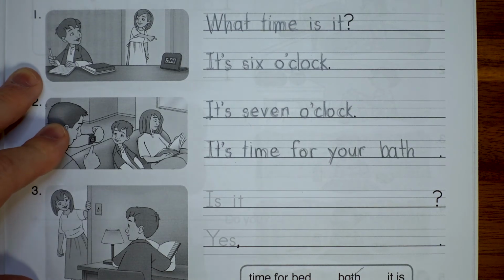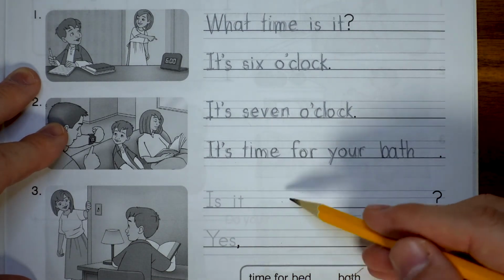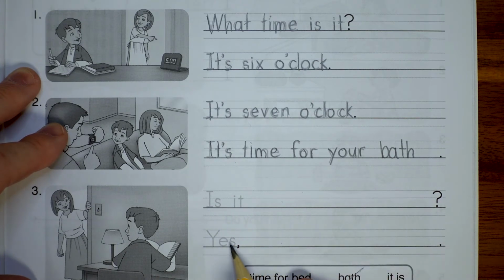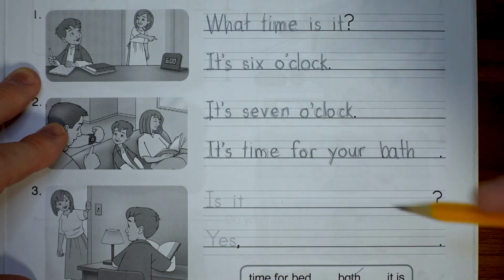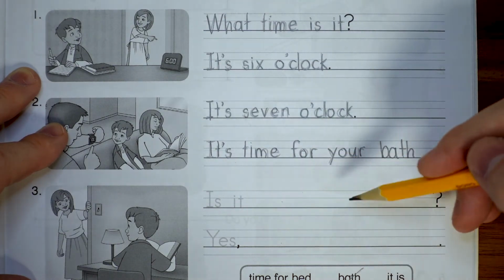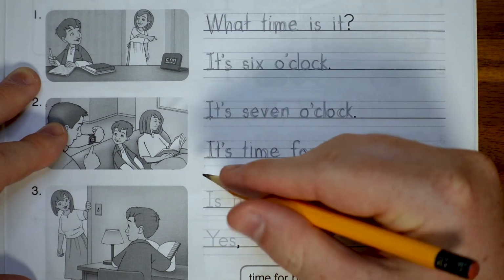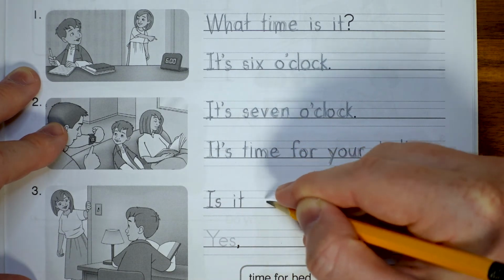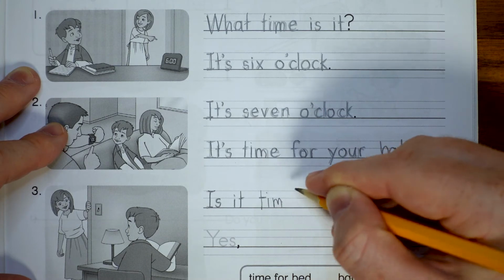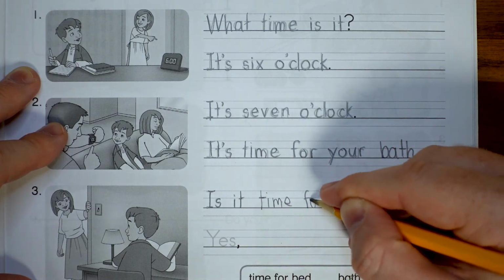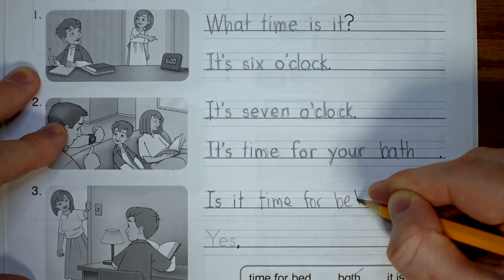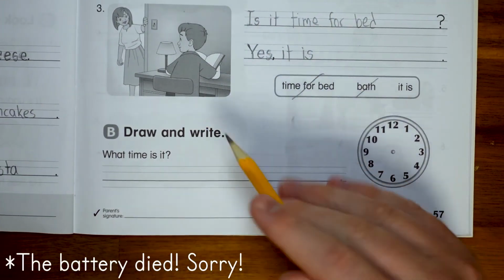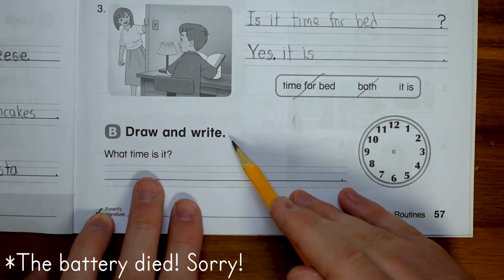Bath's done. Okay. The next one we have 2 blanks here. Is it? Yes. Okay, so I think is it, and then time for bed is the right answer here. And then we can answer yes, it is. Is it time for bed? Yes, it is.